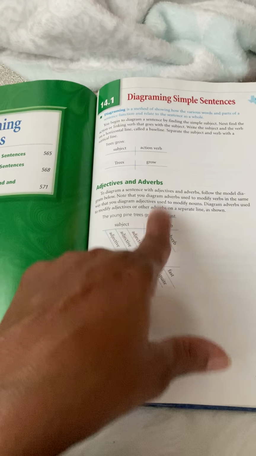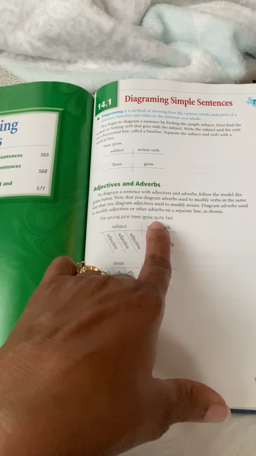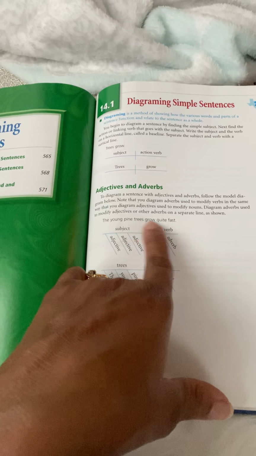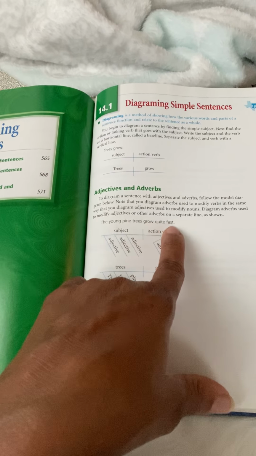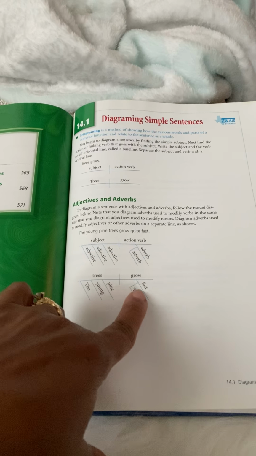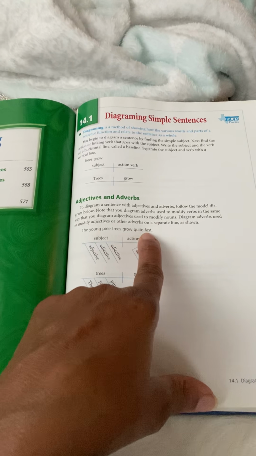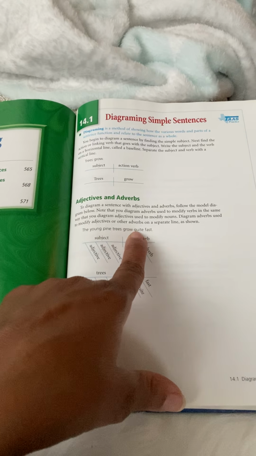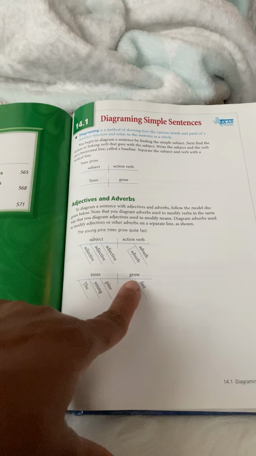Grow is what they do. We saw that up here. But what does the word quite and what does the word fast tell me? They grow how? They grow fast. So fast would be diagrammed under grow. To what extent do they grow fast? Quite fast. So quite is an adverb, modifying the adverb fast. Both of these adverbs go under this verb, grow. So you diagram adverbs used to modify adjectives or other adverbs on a separate line just like that.